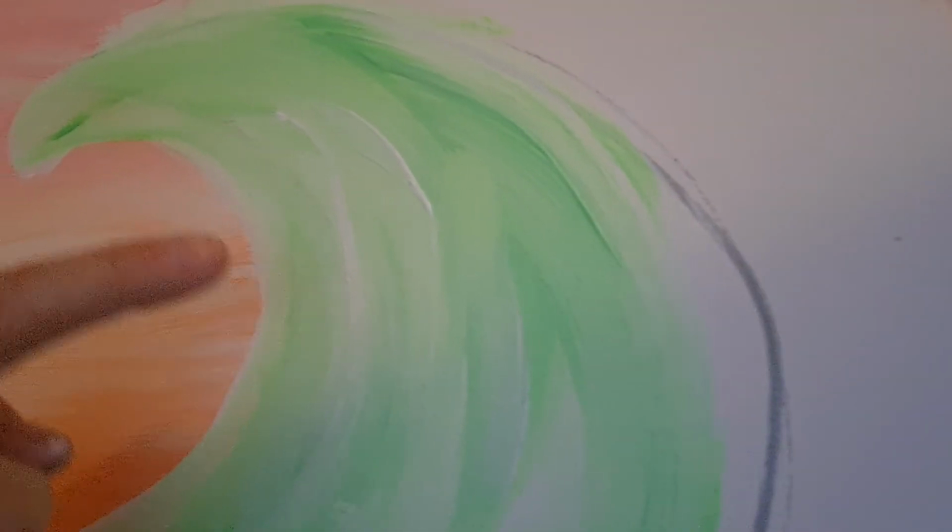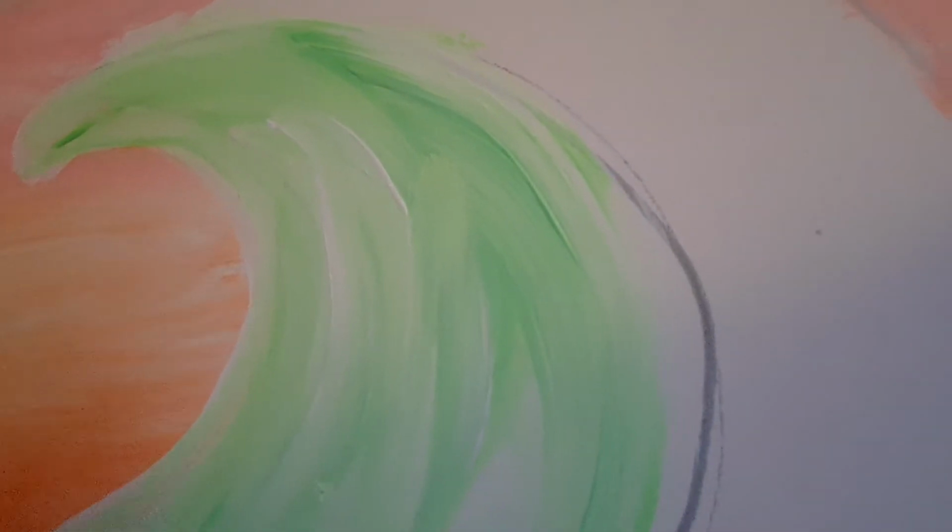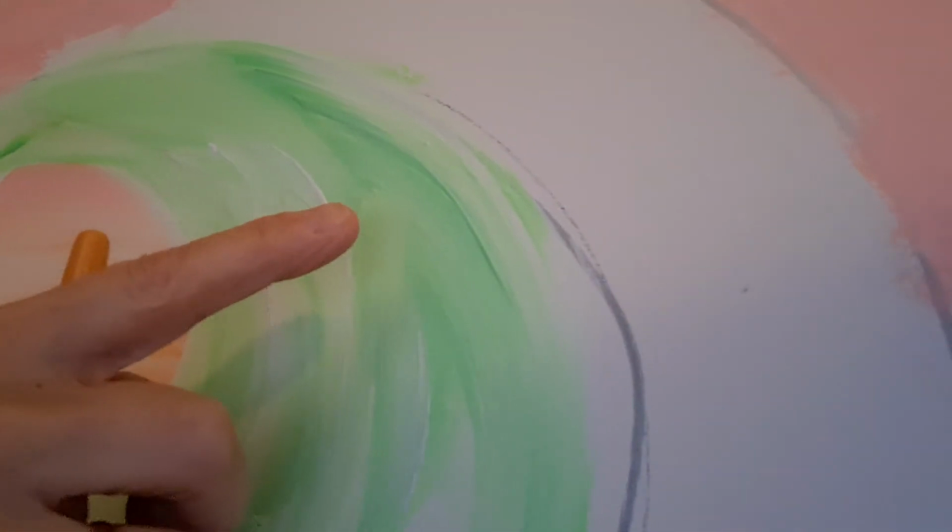Look at my stripes. It's all about the texture. Do I rub it in until it becomes one color? No. How many colors of green do I have? Dark, medium, light. I have white strings because the sun is shimmer shining on it. And then I have dark green pieces.